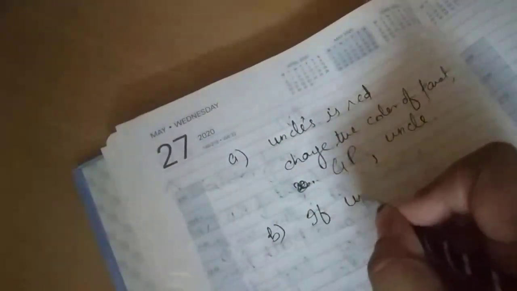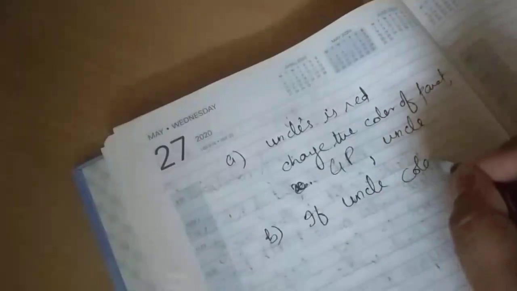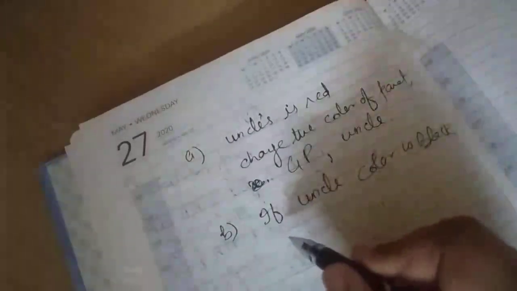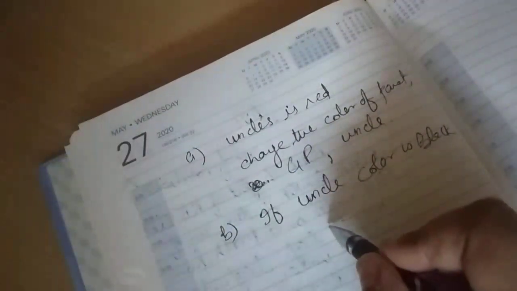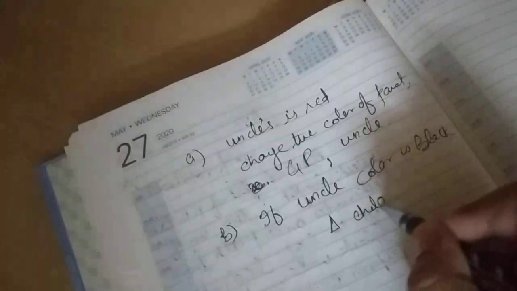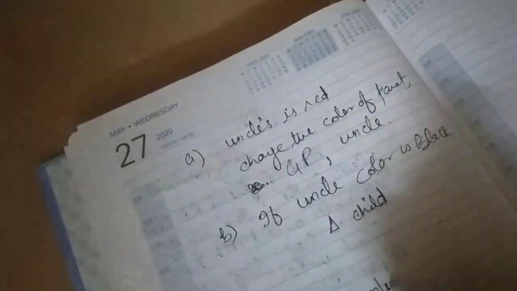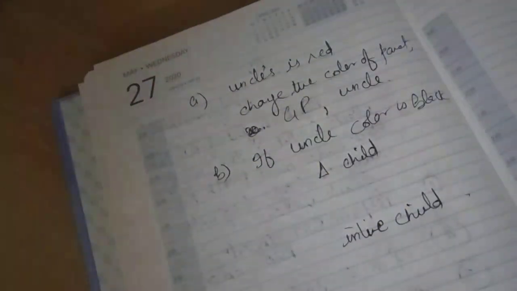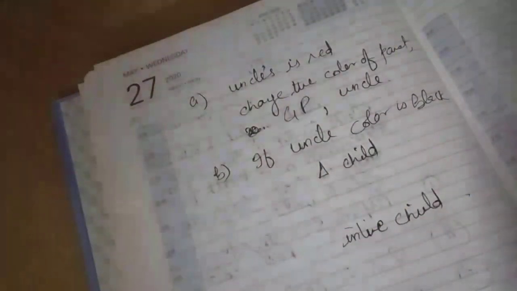Next is, if the uncle color is black. Then we need to check first whether it is a triangle child or an inline child. So there are two rules. What is the meaning of a triangle child?